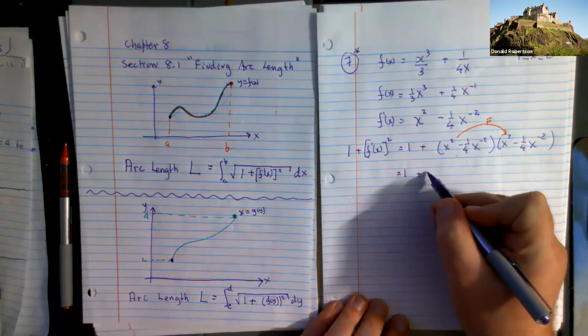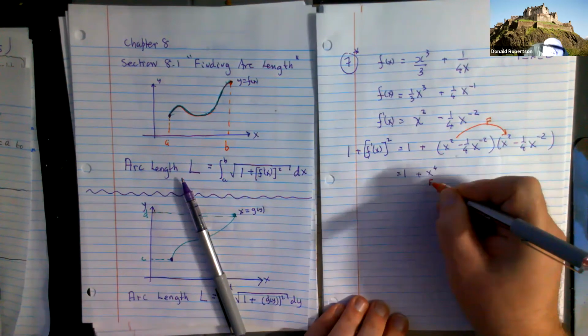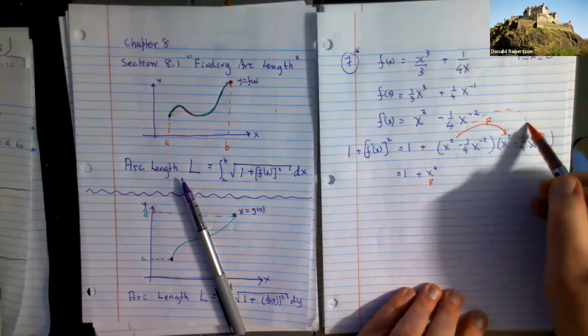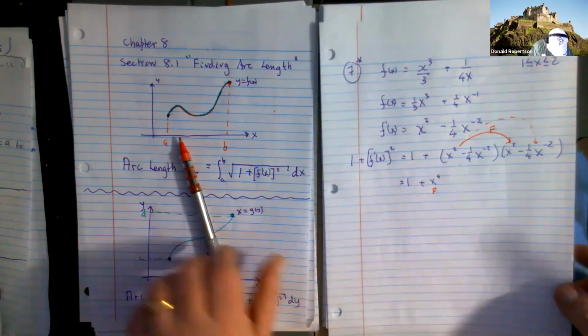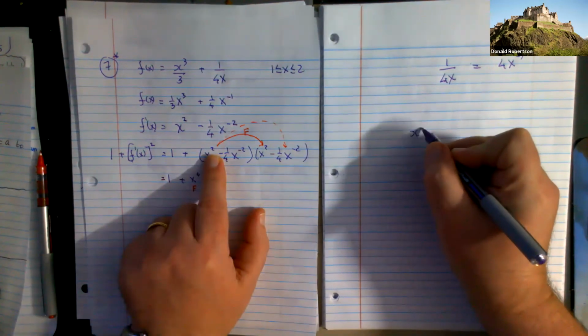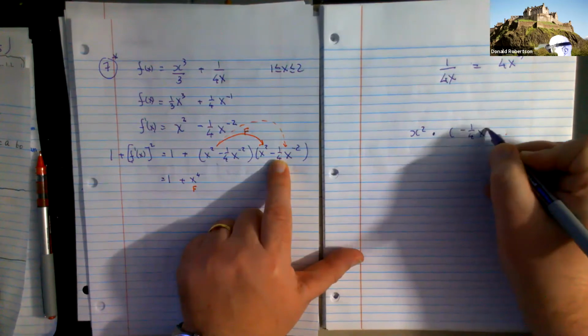You get x to the 4. So that's what F got you. If you go and do the outsides, that's a little bit weird. I've got an x squared, and it's going to be multiplied by negative 1/4 x to the negative 2.